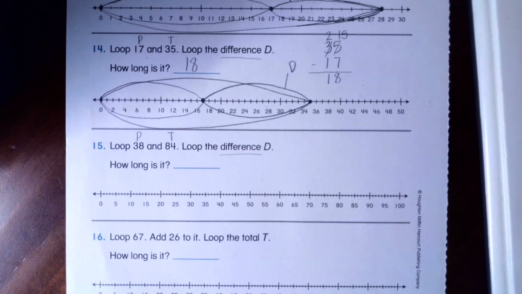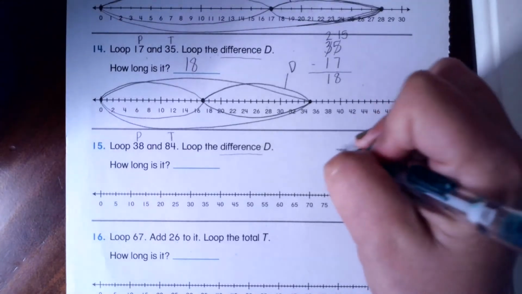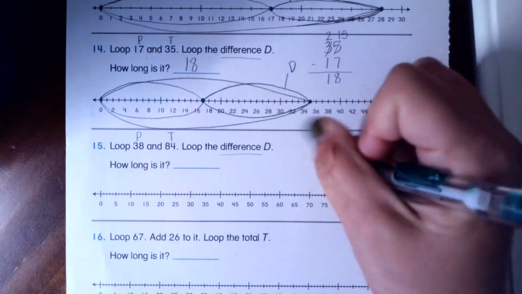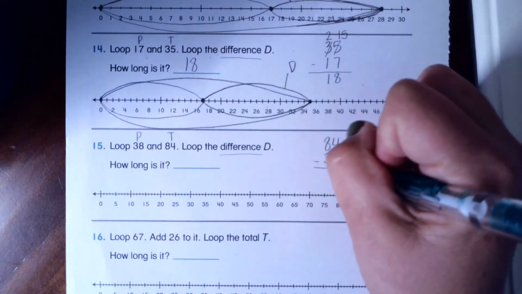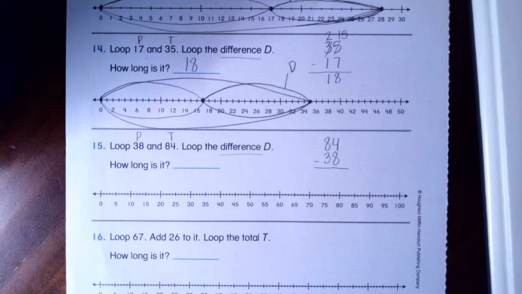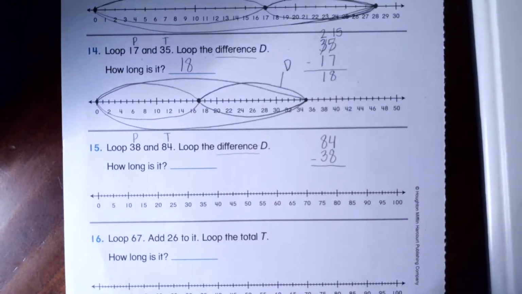All right. So last one to find the difference. I would like you to try this one on your own. See if you can do it. I have faith in you. So go through all those steps. Start with the subtraction. Draw your small loop and your big loop. Then fill in your third loop. Label it with a D. Count to double check. And then write your answer. Pause the video.